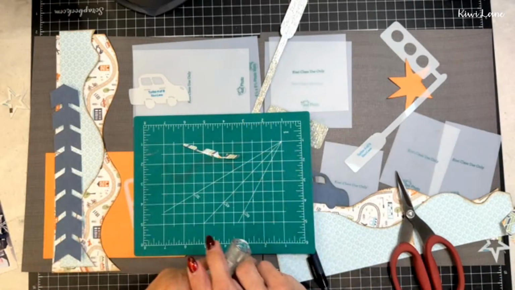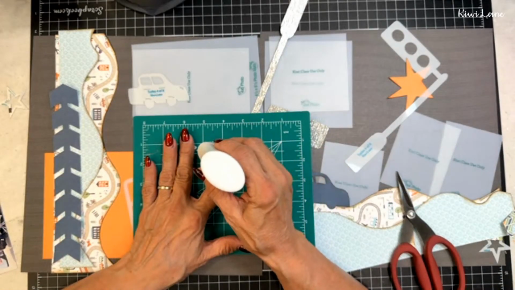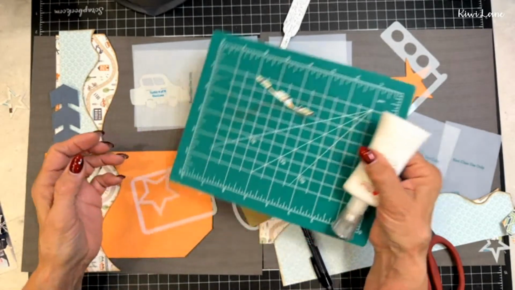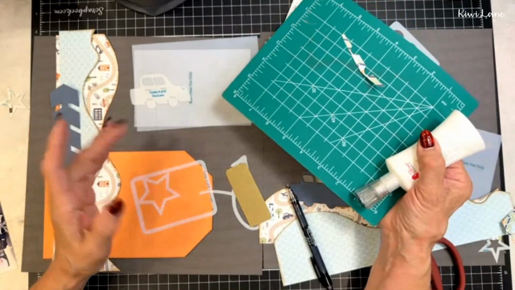Okay? You got your dot. Then you just put glossy accents on top. It'll fill right up. And then put it off to the side for a couple hours. Let it set. Don't disturb it. You can even leave it set overnight.